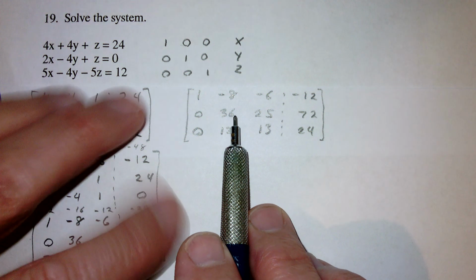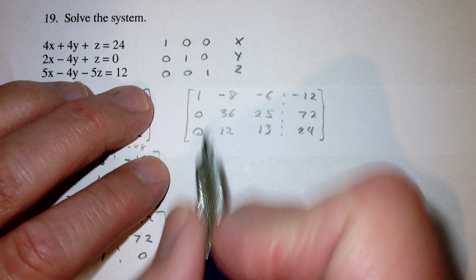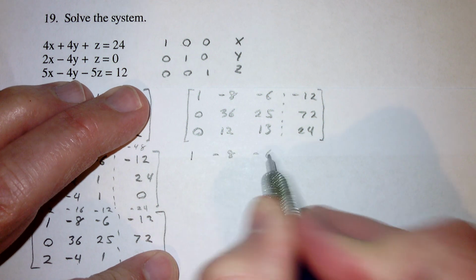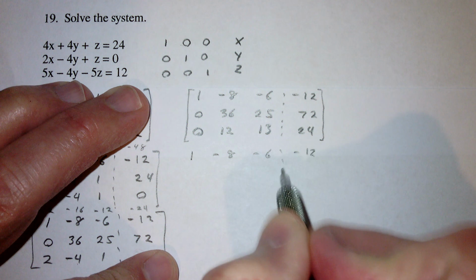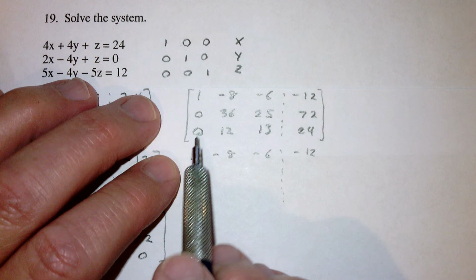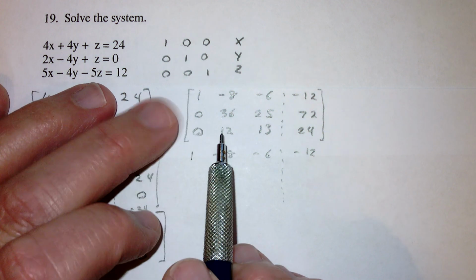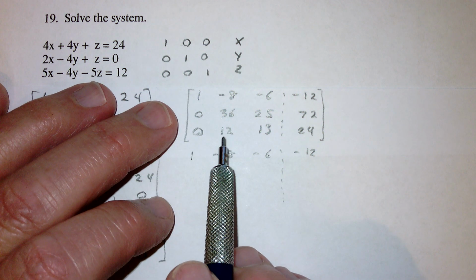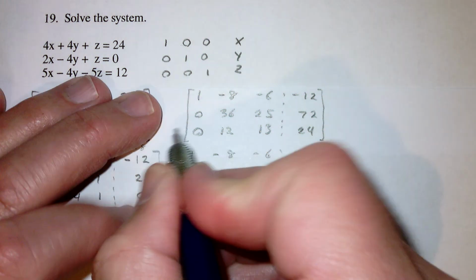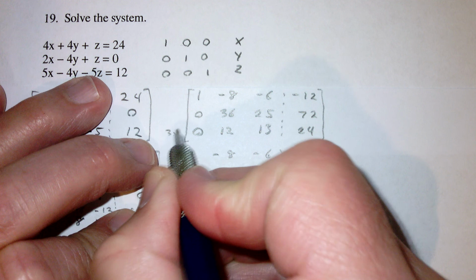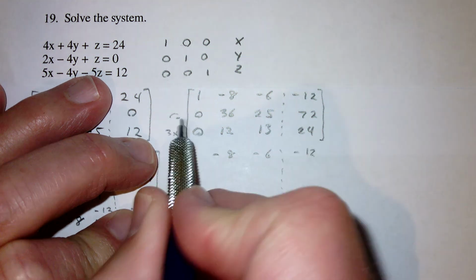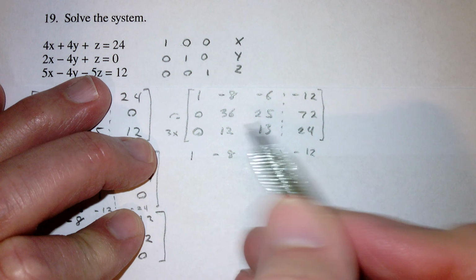Okay, so I'm going to keep the top row. Now what I want to do, and this is going to look kind of tricky, is I am going to essentially multiply this bottom row by 3, and then I'm going to subtract 3 times this row.